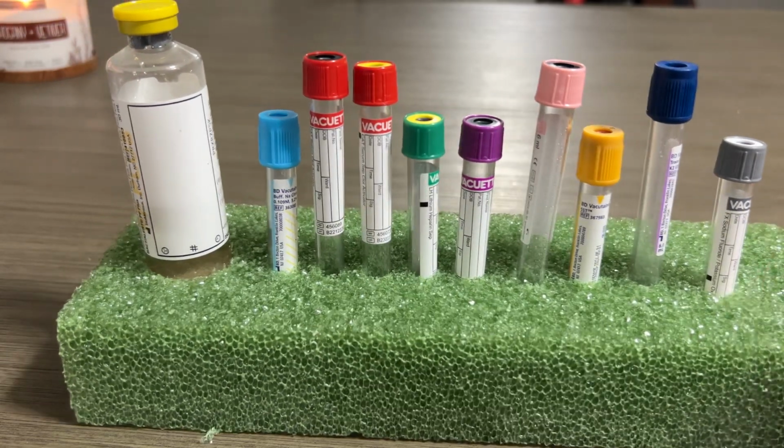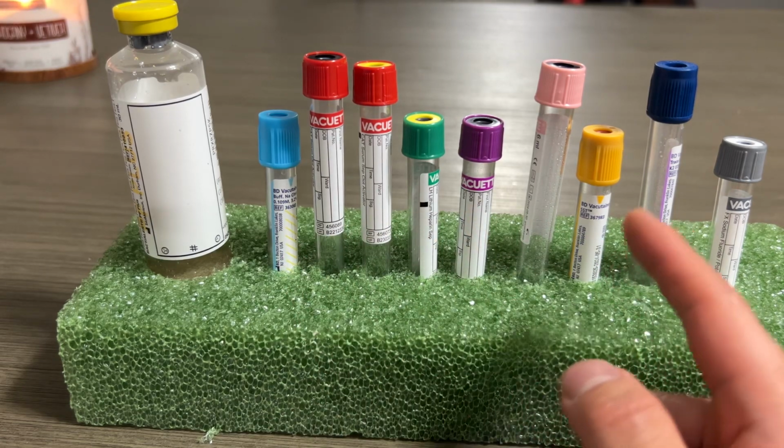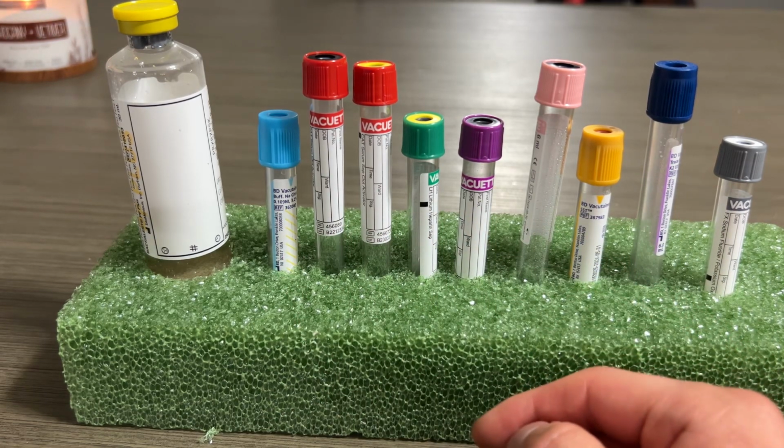So I hope you enjoyed this quick, informative video on the different tubes we use, why we have to have them in a particular order, what anticoagulants are used, the difference between serum and plasma in a chemistry setting, and some connections with pathology.